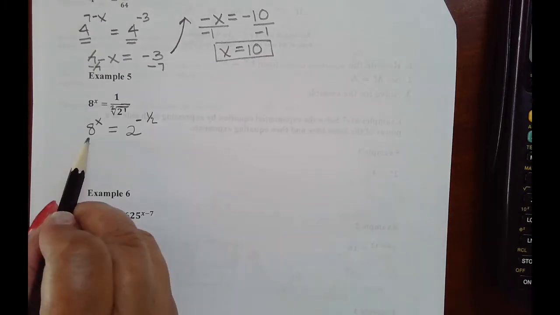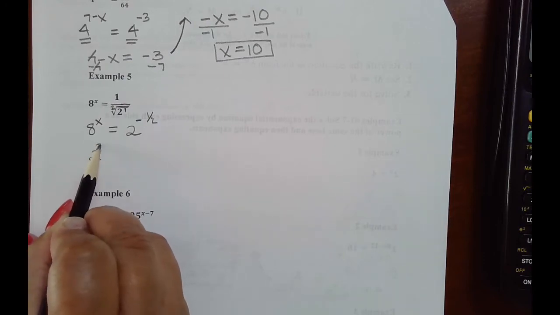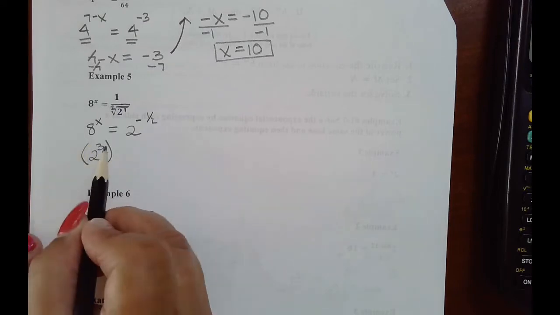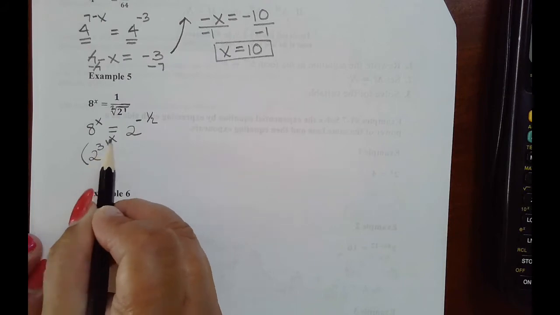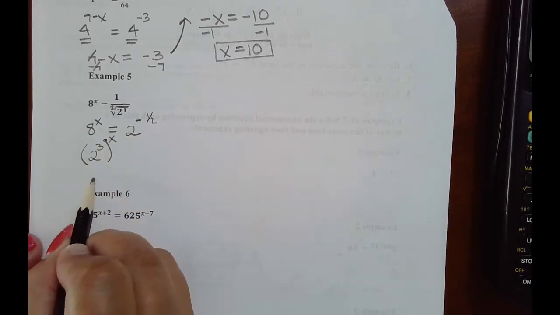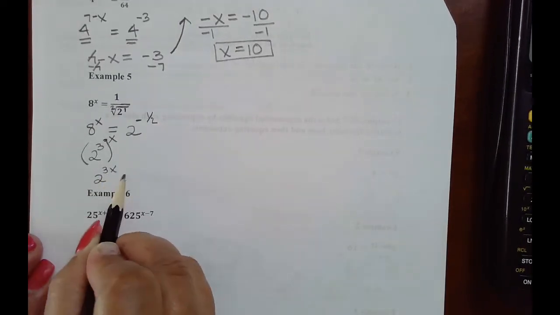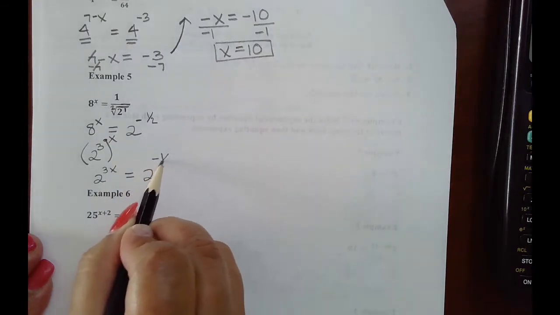However, at this point, the bases still don't match, but that's easy enough to solve because 8 can be written using a base of 2. You can rewrite that 8 as 2 to the third. That 8, which is what the 2 to the third represents, already had an exponent of x, and now you're going to mingle the exponents. You're going to raise a power to a power by simply multiplying. So it's 2 to the singular power of 3x, and over here it's 2 to a power of negative 1/2.